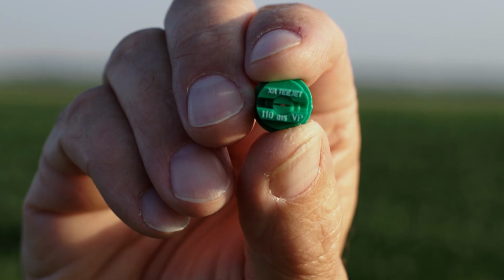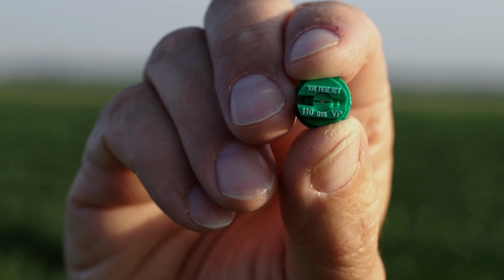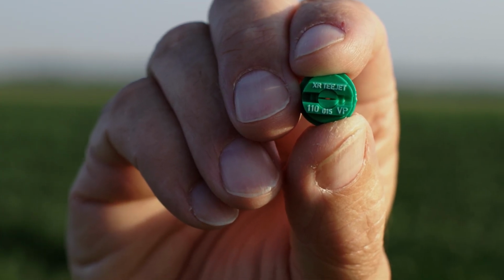So with a nozzle like this, you actually can choose the angle. So this is a 110-015. As we mentioned earlier, that 110 refers to the nozzle angle. 110 is the most common for the spray drones, but you can choose nozzle angles of 80 degrees, 40 degrees, 20 degrees. It's really up to you. And these are commonly available nozzles from a lot of commercial manufacturers.